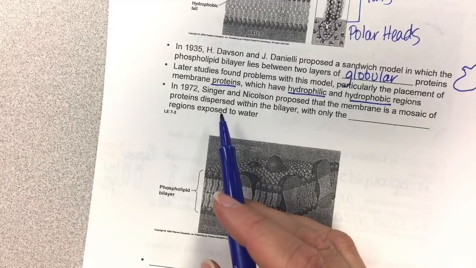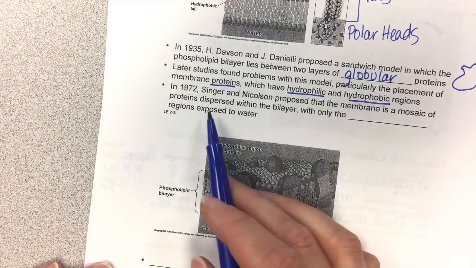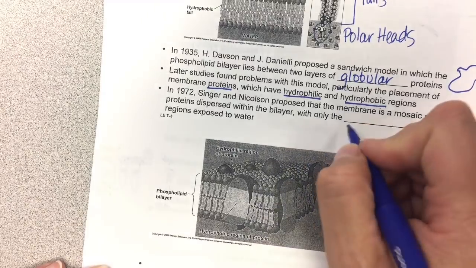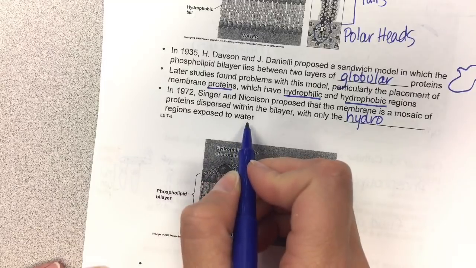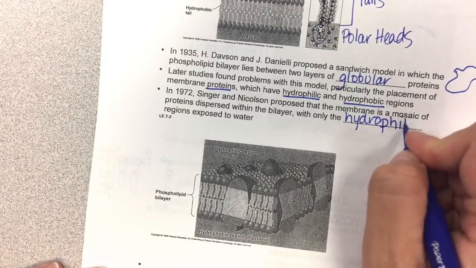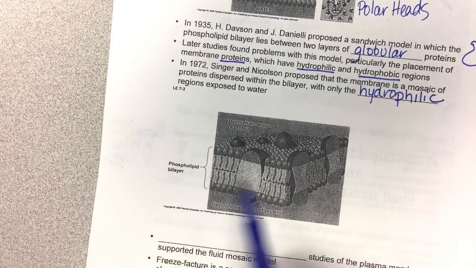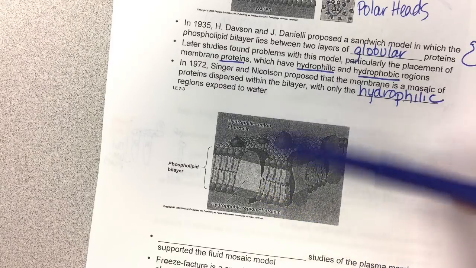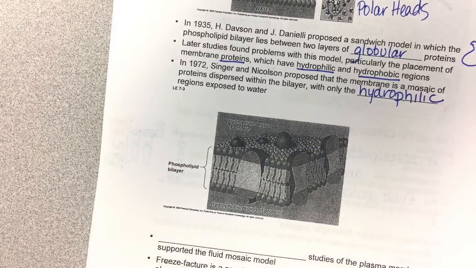In 1972, Singer and Nicolson proposed that the membrane is a mosaic of proteins dispersed within the bilayer with only the hydro what regions exposed to water? Hydrophilic, right? And that's what they actually found out. So the proteins aren't sandwiched in between the phospholipid bilayers. The proteins are actually embedded and go through the whole thing. And they actually have hydrophobic parts and hydrophilic parts.